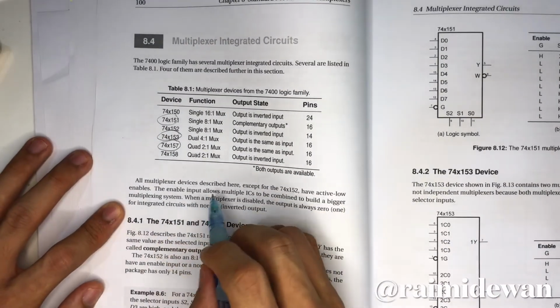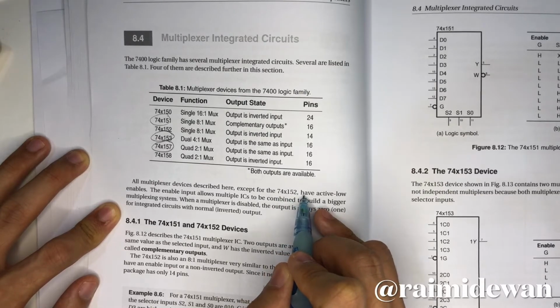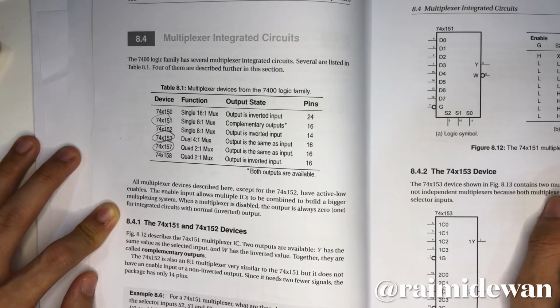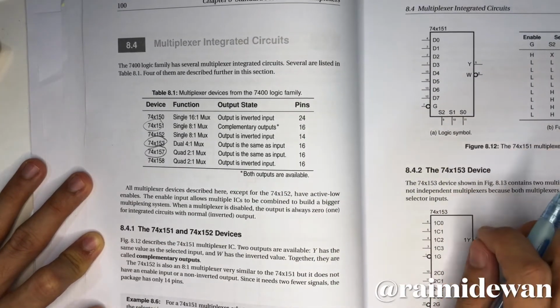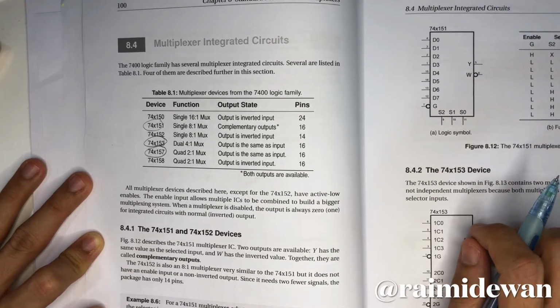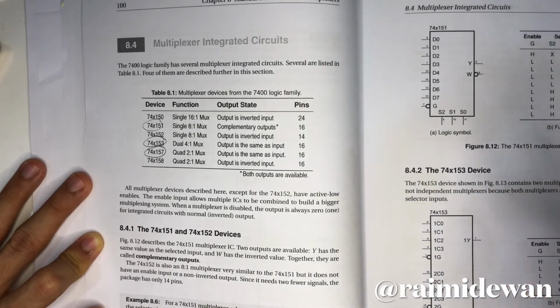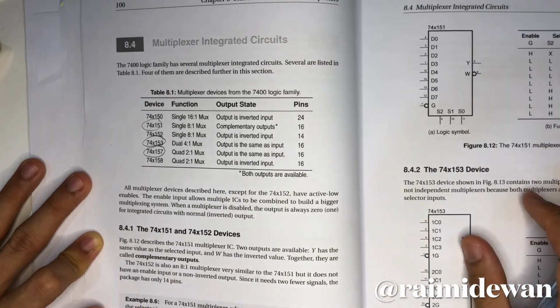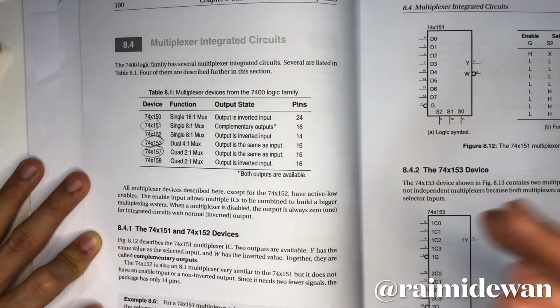Now all multiplexers described here, except for the 74152, have active low enable. So what do you understand about active low enable? Enable is a function in the multiplexer. If the enable is 0, the multiplexer is disabled, meaning not functioning. But if the enable is 1, or active, then the multiplexer will be functioning. You can imagine it like a switch.